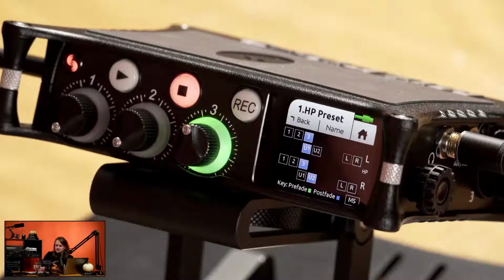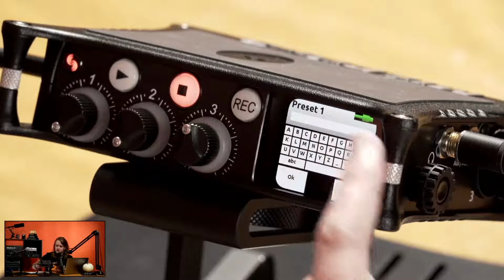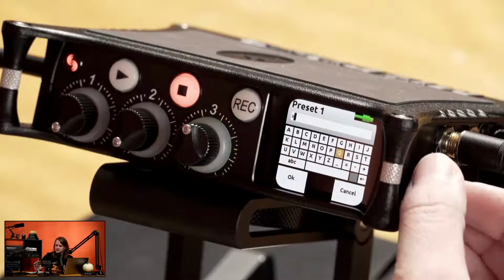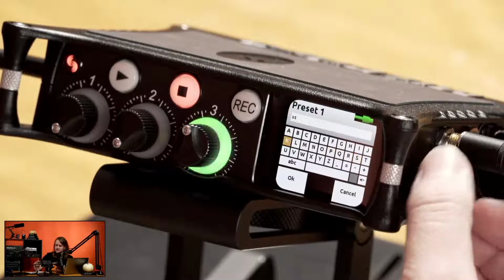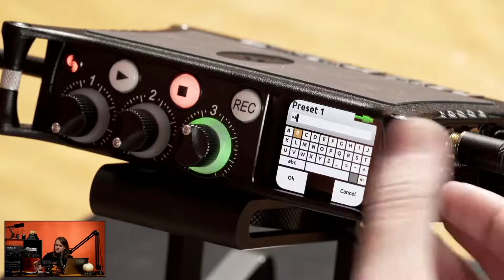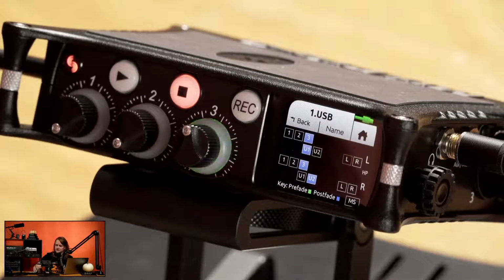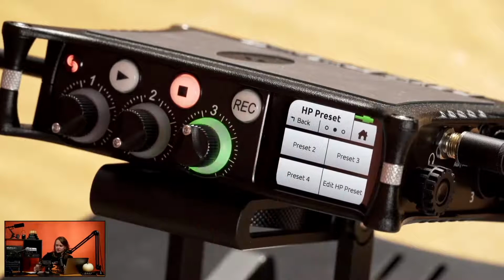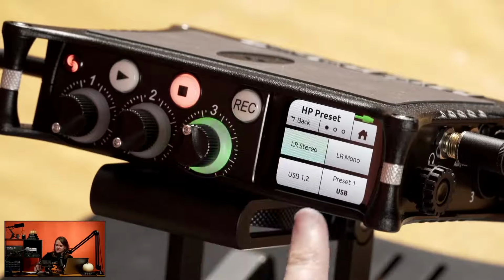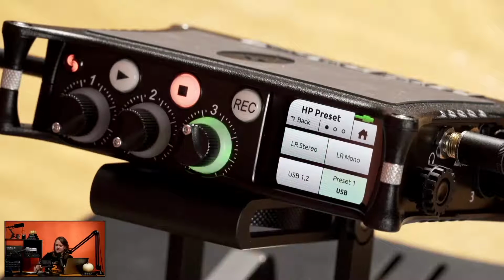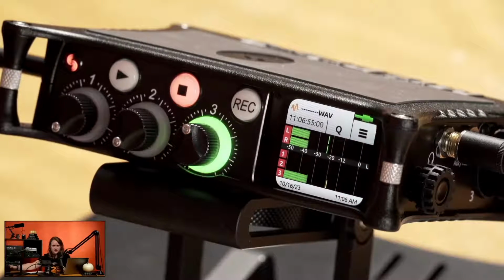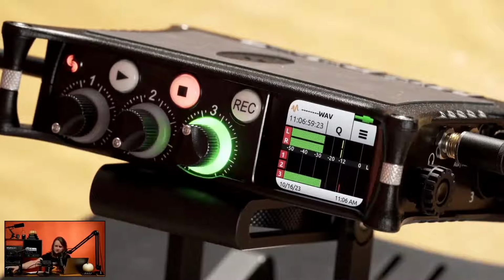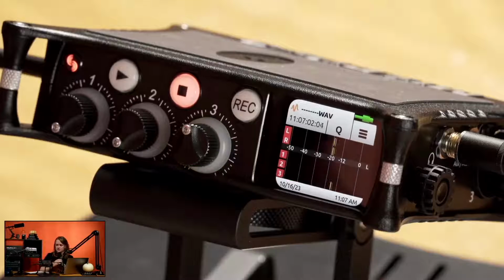If you wanted to save this preset, you would put a name on it. So let's just say I wanted to make this a USB preset. I'll name it really basic and just say USB. Okay, that's it. So now when I go to my headphone preset options, you'll see that this has been renamed. Preset 1 is now USB. I click on that. If I were to throw this pair of headphones on, I would be hearing channel 3 and the USB channels coming back in through my computer.